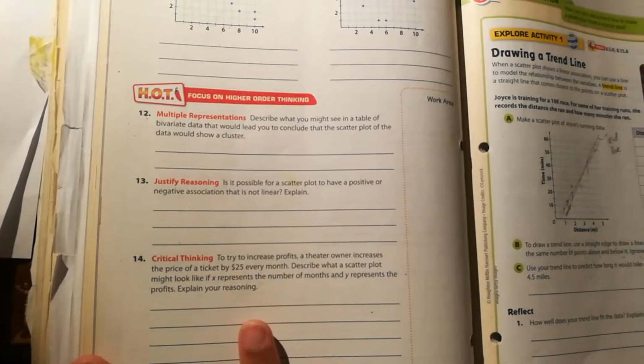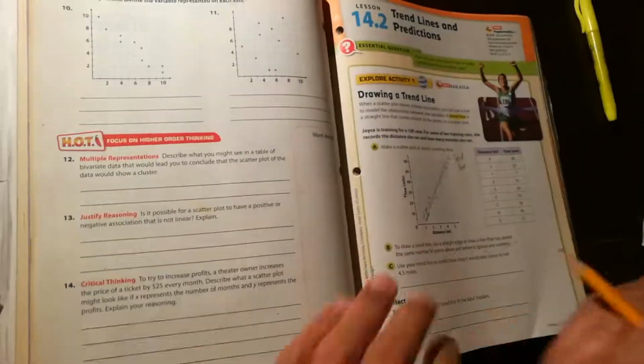That concludes this chapter. These chapters are pretty straightforward. We have already done plotting, graphing, and also talked about linear equations. These chapters superimpose the equation of the line on scatter plots.